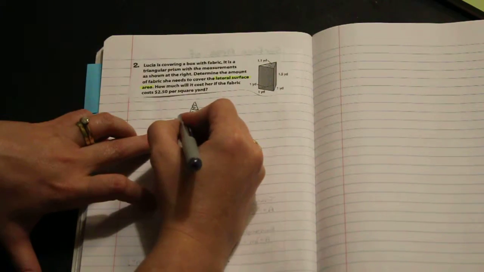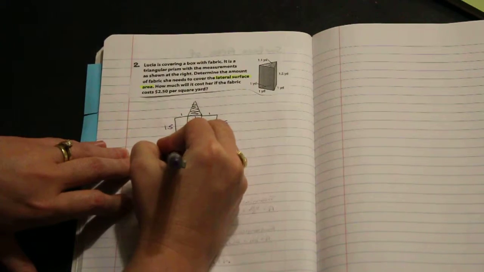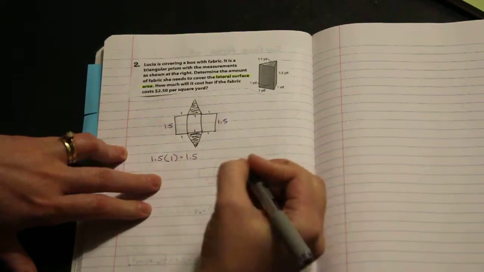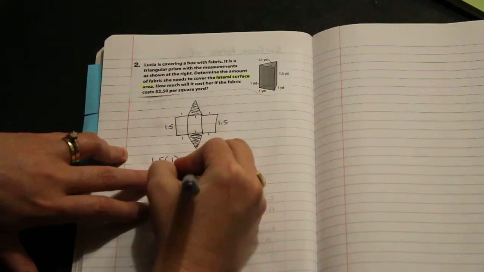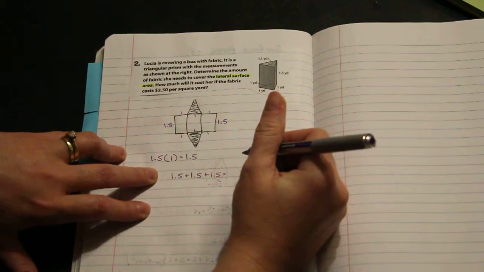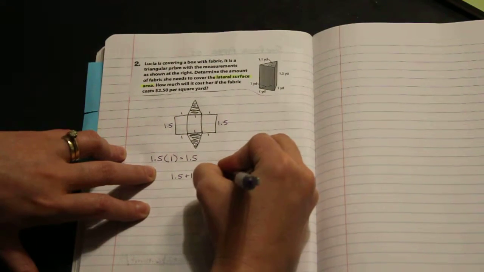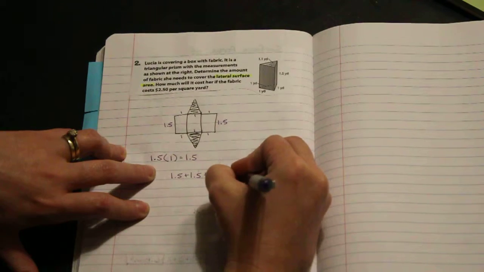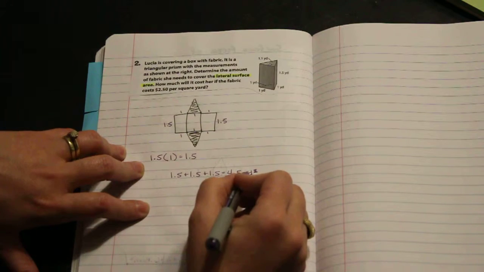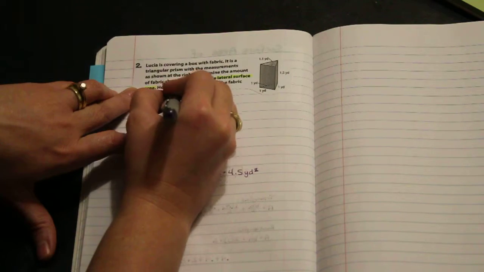So 1.5 times 1 equals 1.5. How many of those do I have? I have 3, so I have 1.5 plus 1.5 plus 1.5 equals 4.5 yards squared.